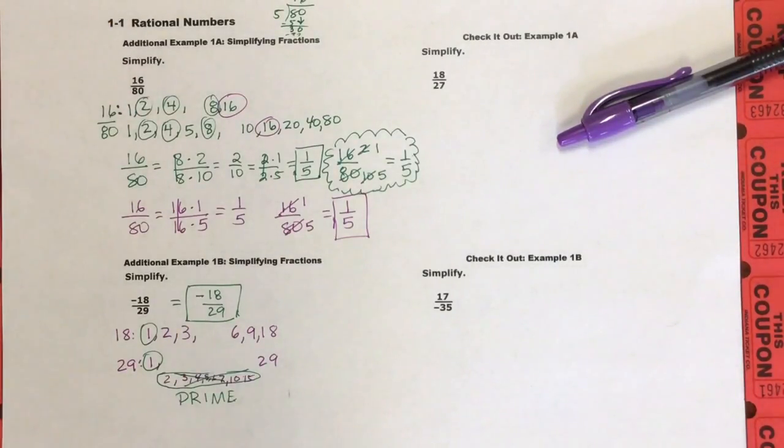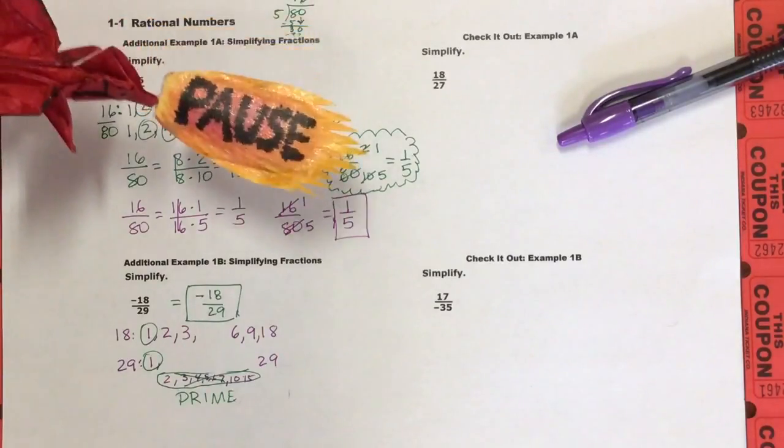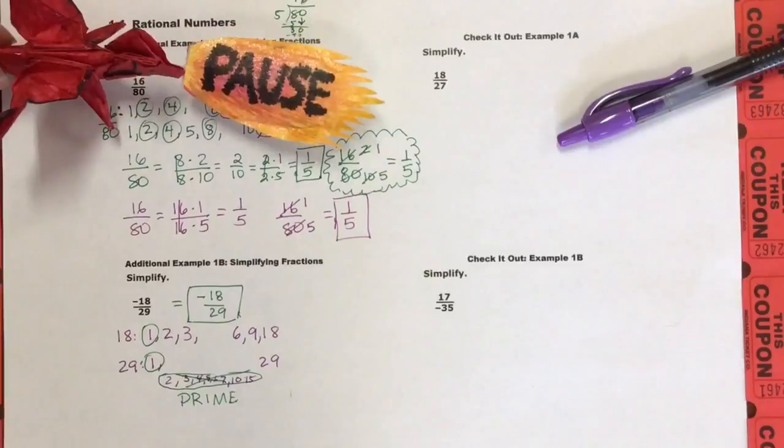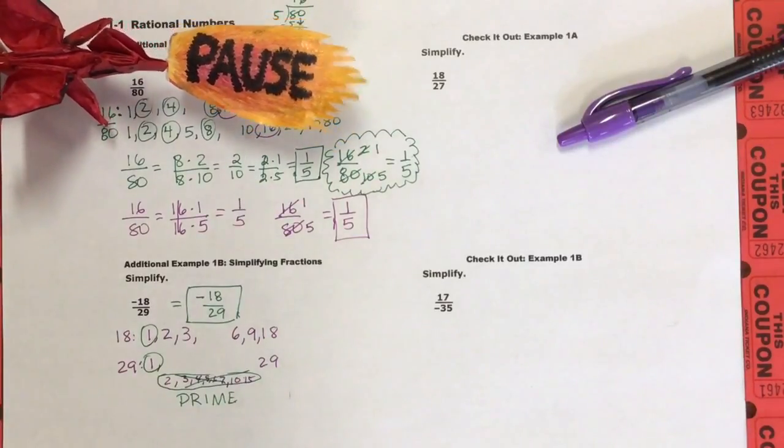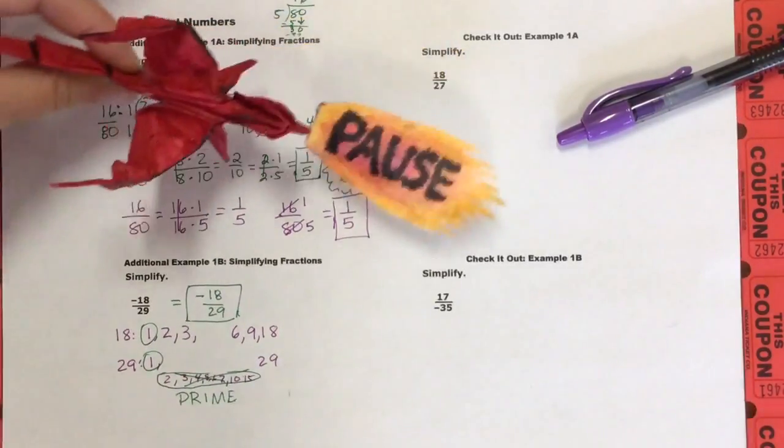It's time to pause, and I'm bringing out my little, I found this little dragon on my desk. So I don't know if it was for me or somebody else, or they just left it, but I thought it was really cool, and I thought that it needed to be incorporated into our videos.